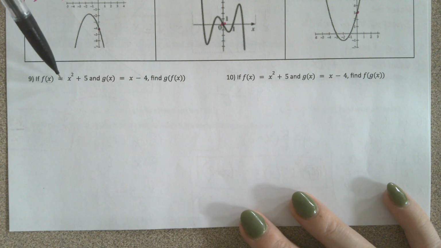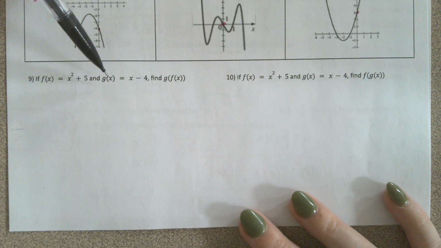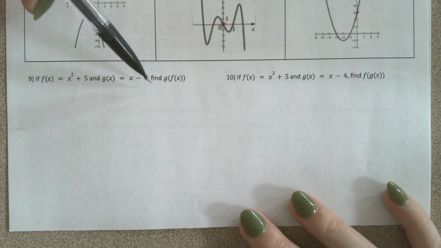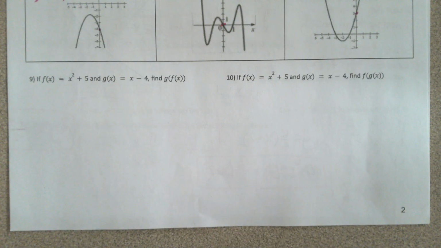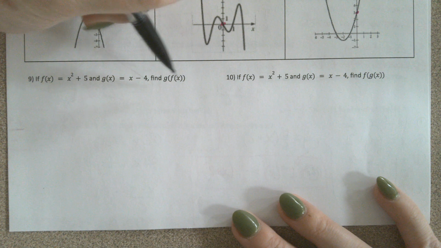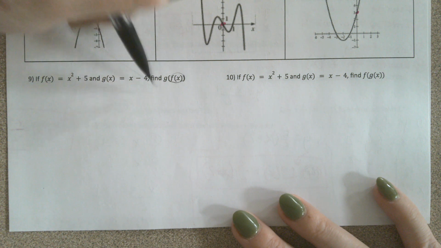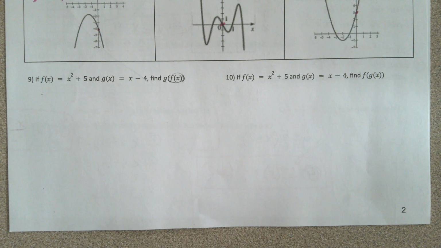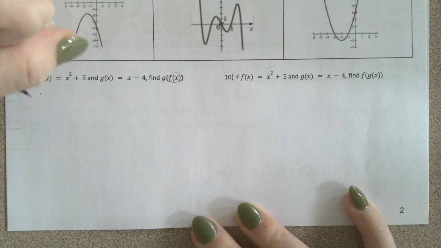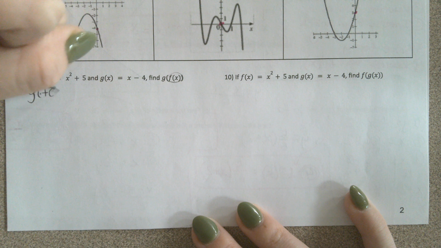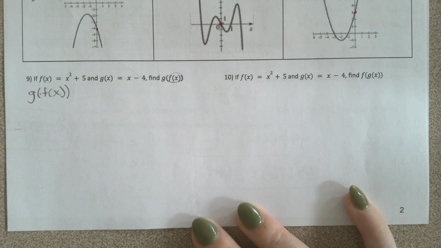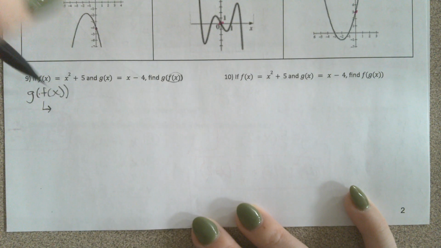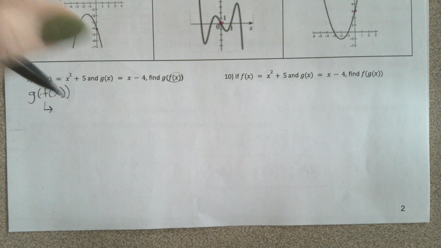If f of x equals x squared plus 5 and g of x equals x minus 4, find g of f of x. So you can see that f is inside and g is outside. What I like to do is rewrite the problem, g of f of x. And first, let's just look at the inside function. I'm going to work inside out.